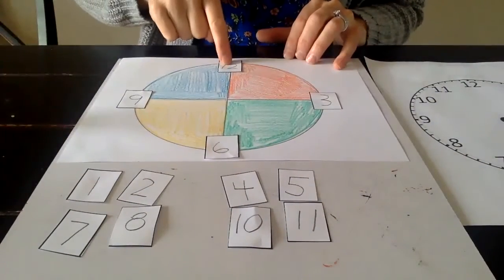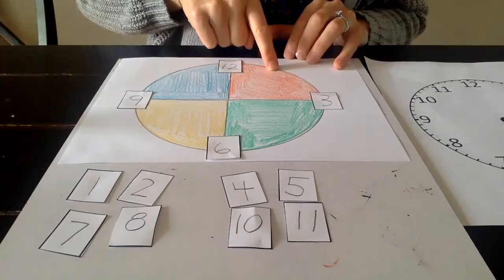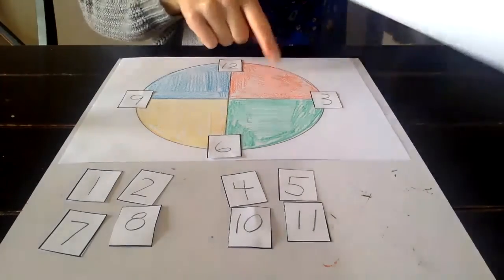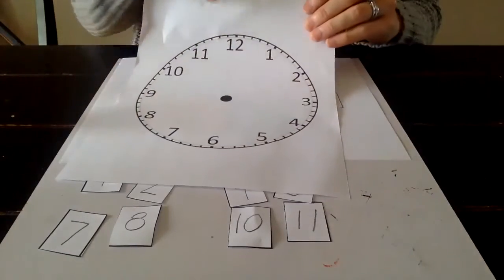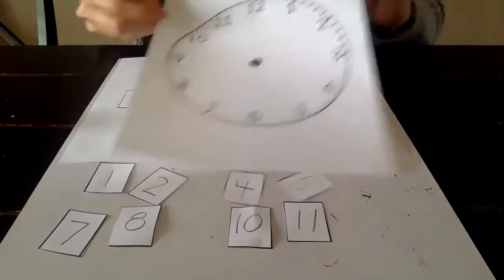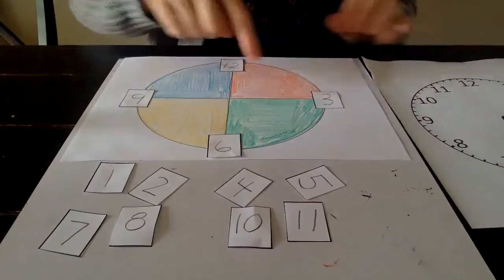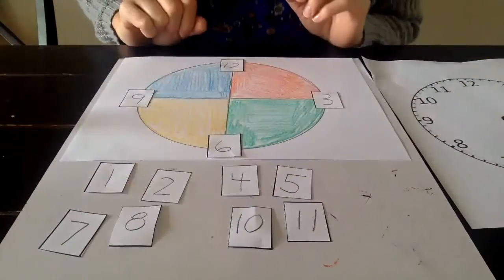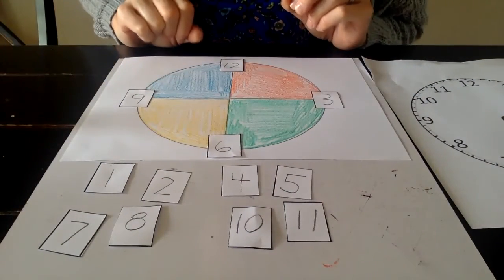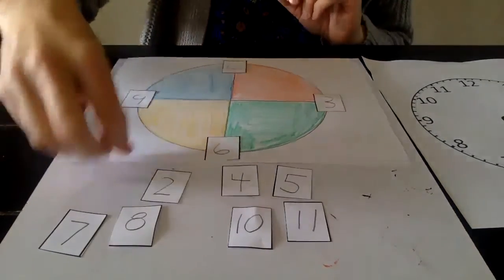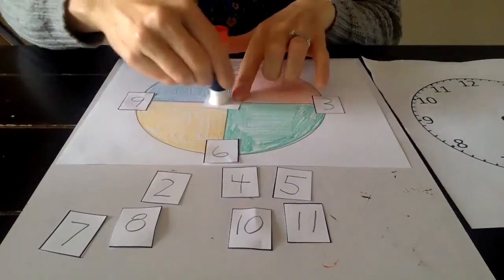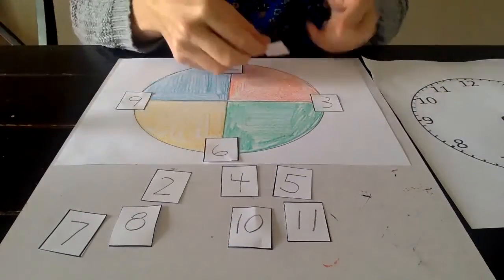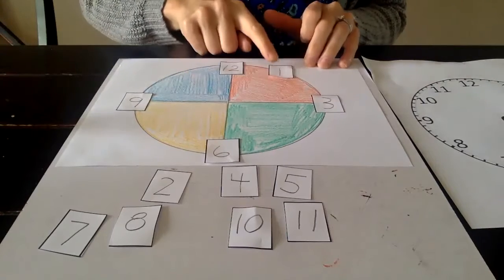So after 12, right here is going to be number 1. You see him here? 12 and number 1. We are going to look for number 1. Where is 1? Do you see it? There he is. We're going to turn him over. Just a little glue, just a little dot of glue. And we're going to place 1 right here.